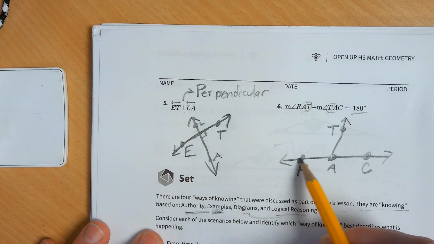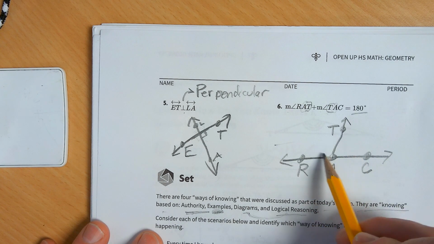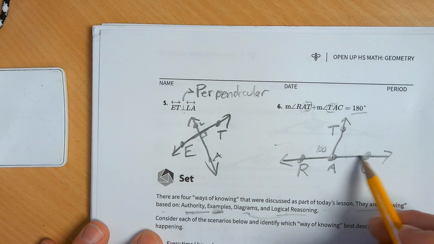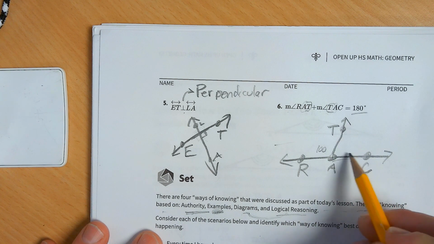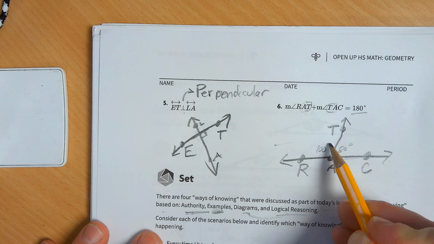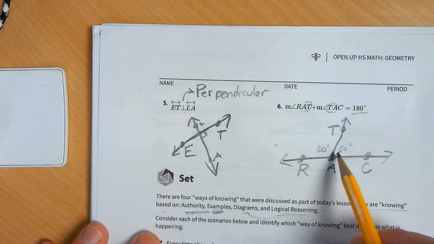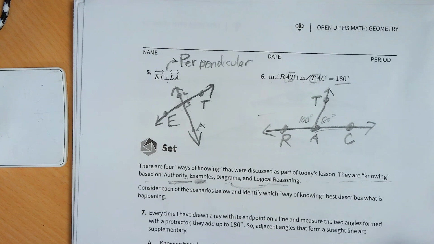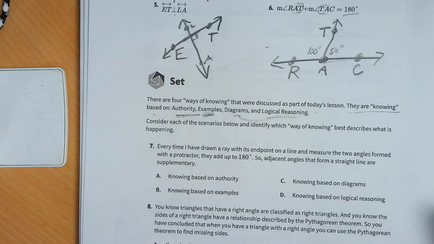Now, the measure of angle RAT, let's say it's 100, and the measure of angle TAC. You don't have to actually label these as long as you have it along a straight line. If it's along a straight line, it automatically is going to equal 180. Okay, my favorite part.